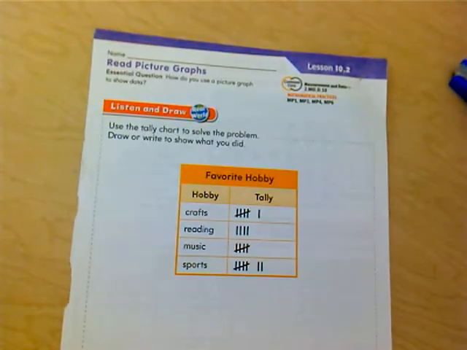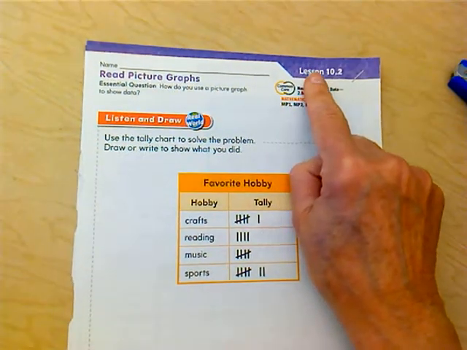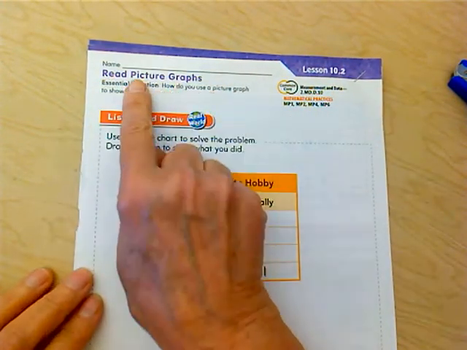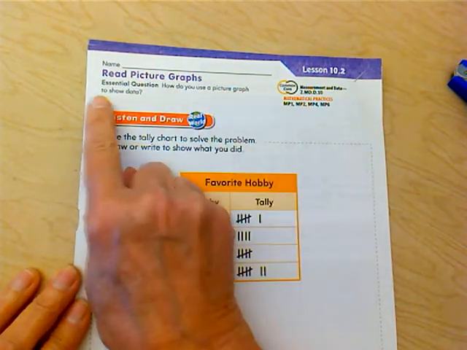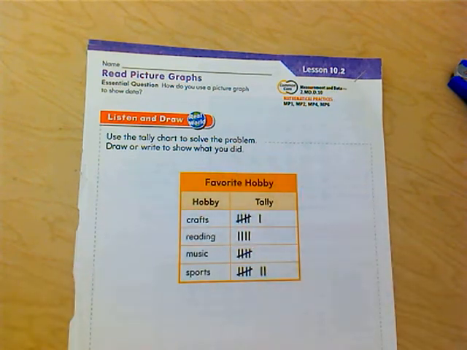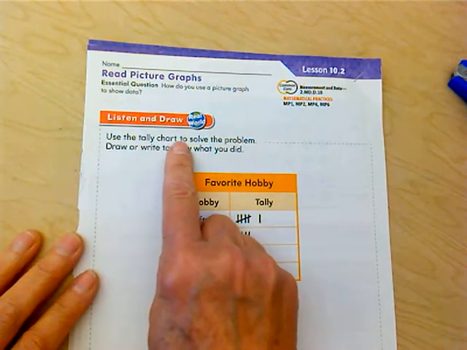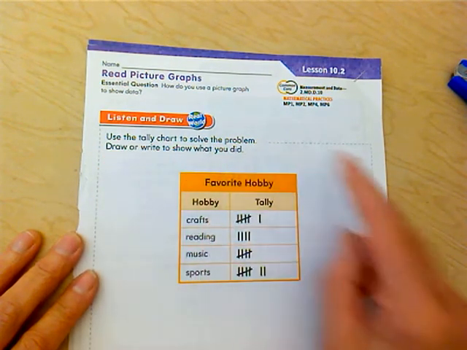Hi, here we go. We are going to be doing lesson 10, day 2, and we're going to now be looking at pictographs. How do you use pictographs to show data? All right, but we have this first problem that we're going to do that's a review of what we did yesterday. Use the tally chart to solve the problem. Draw or write to show what you did.